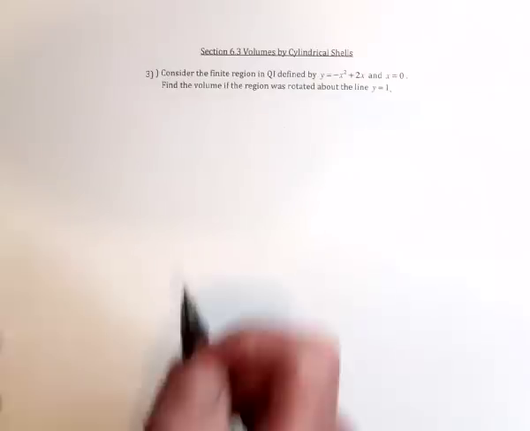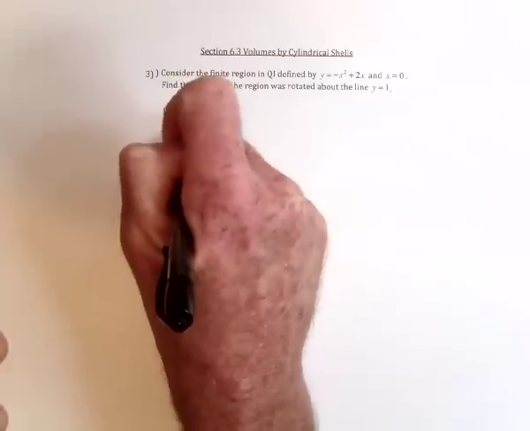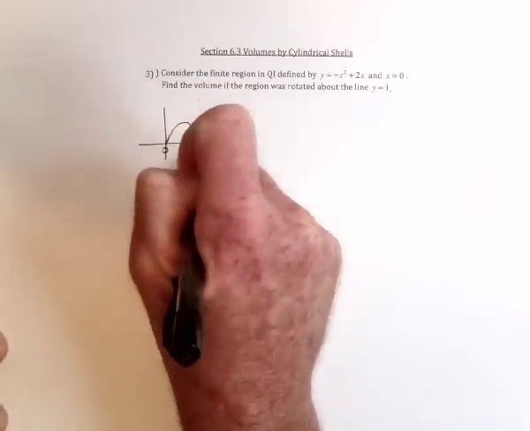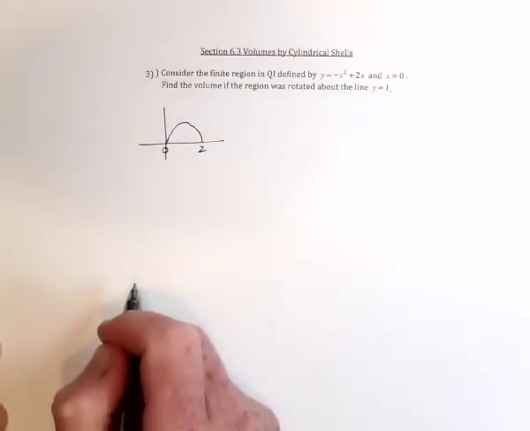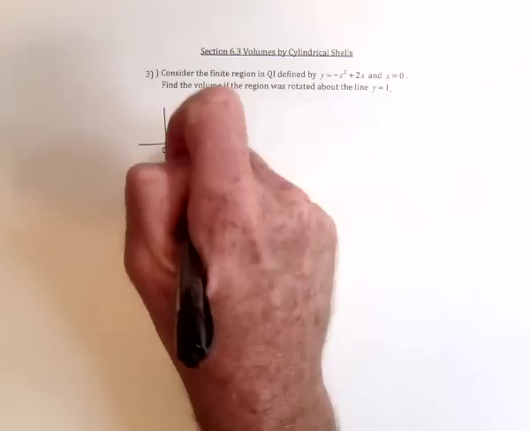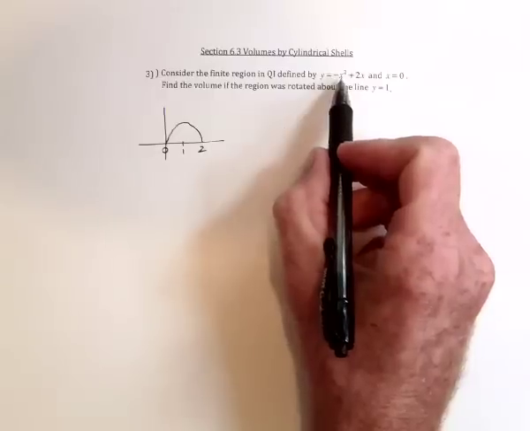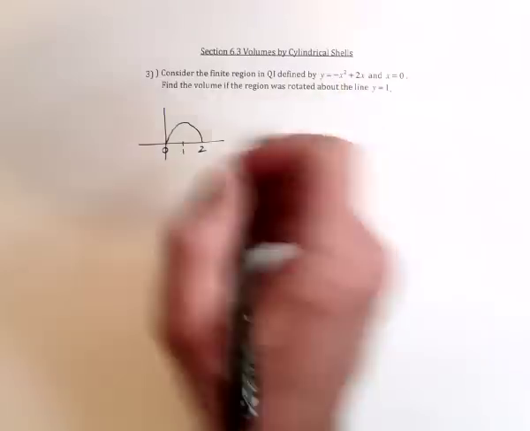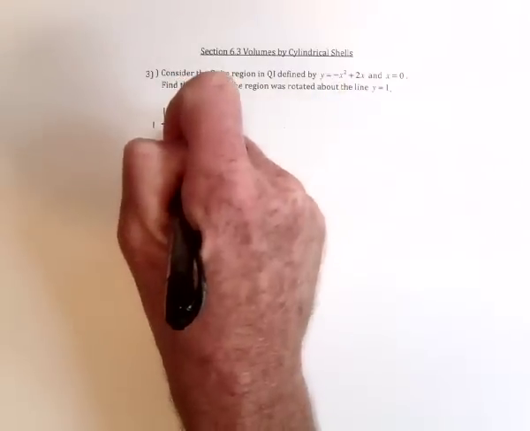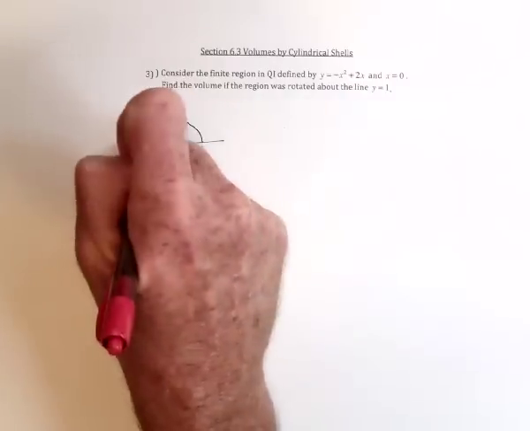So one more with the same picture as last time. A parabola that's crossing at 0 and 2 on the x-axis. And if I were to substitute in the middle, it would be a 1. So that would be -1 and a +2, so that's a y value of 1 right there. So its vertex is at (1, 1). And this time rotated about the line y equals 1.